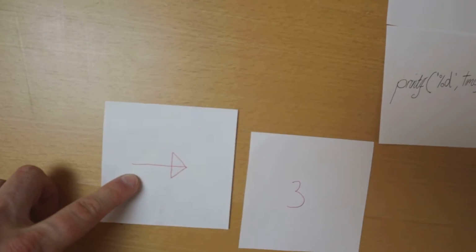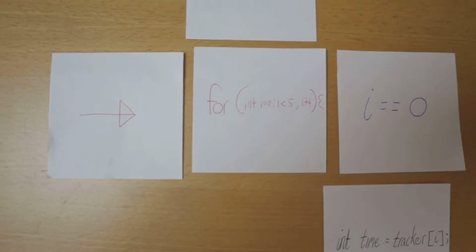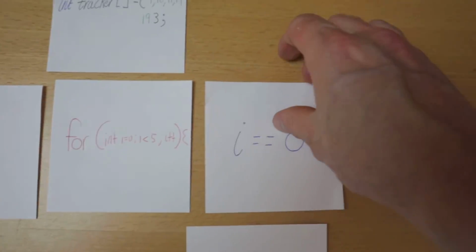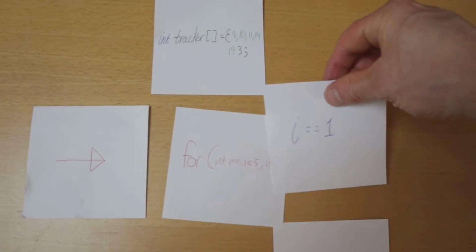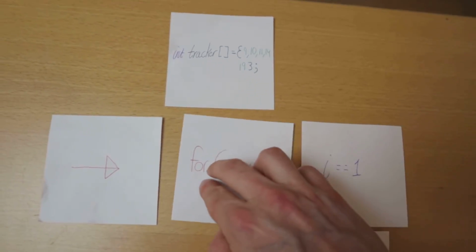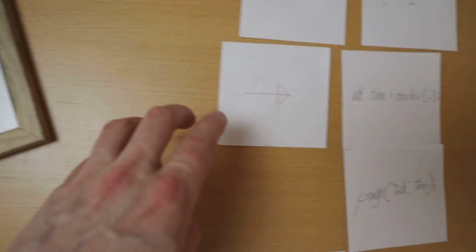So we reached the end of the loop, but we've not finished yet. We need to check that I is still less than 5. Yes, it is, so we're going to keep on going. Okay, so I is now equal to 1, and again, like before, we get tracker, and we find the position of 1, or the second position, which is 10, and then put that into time and print that out to the terminal.